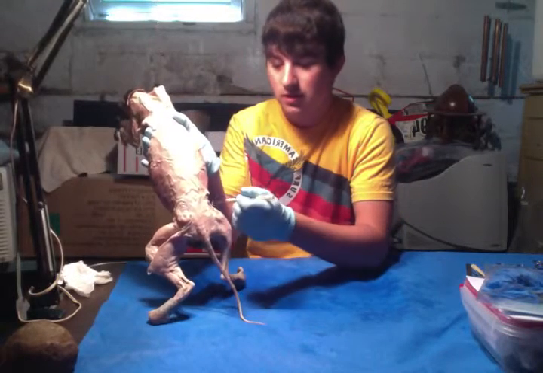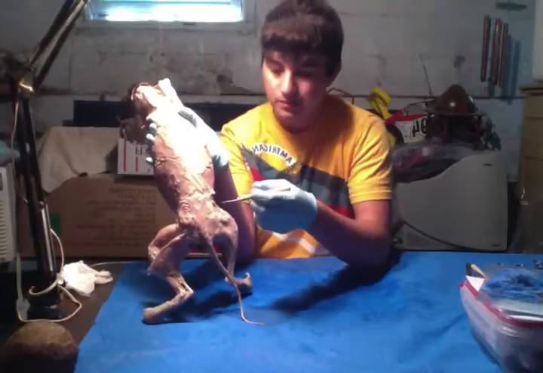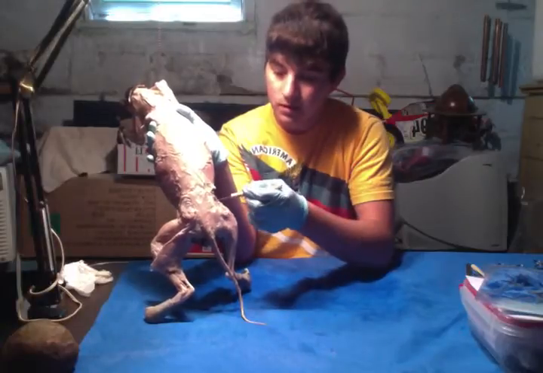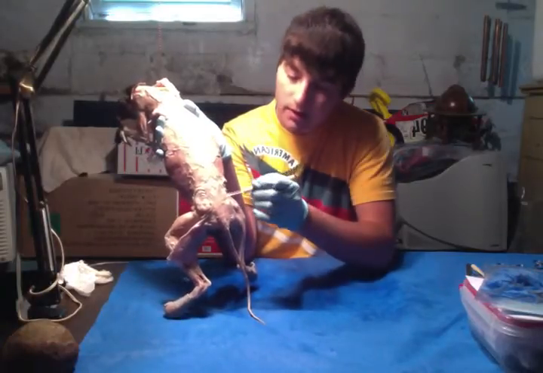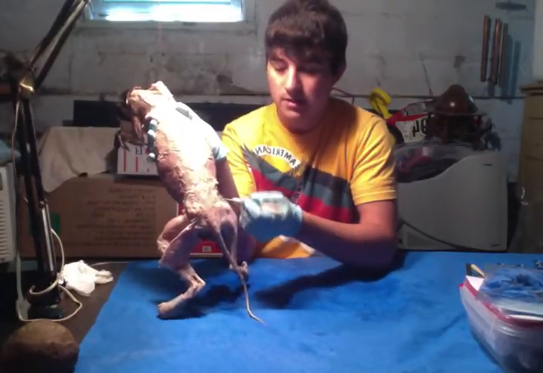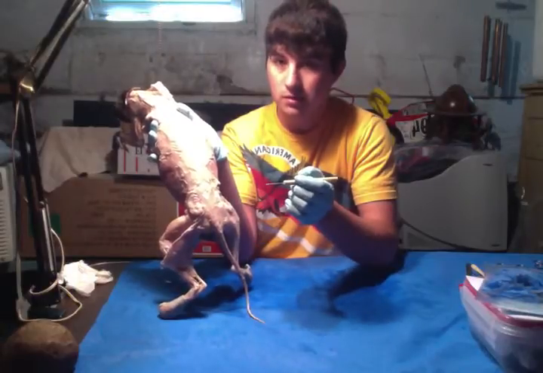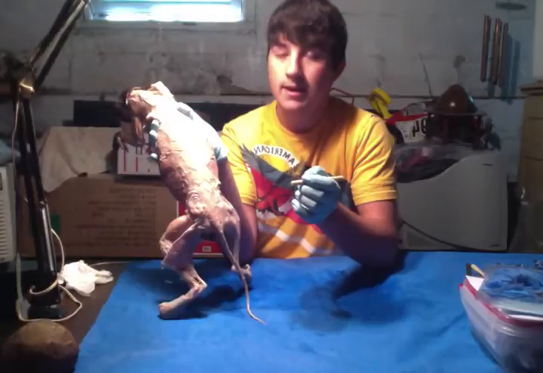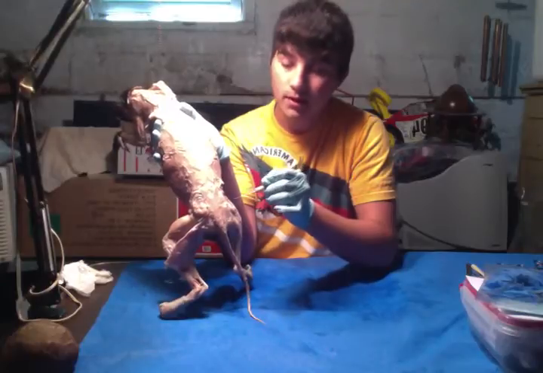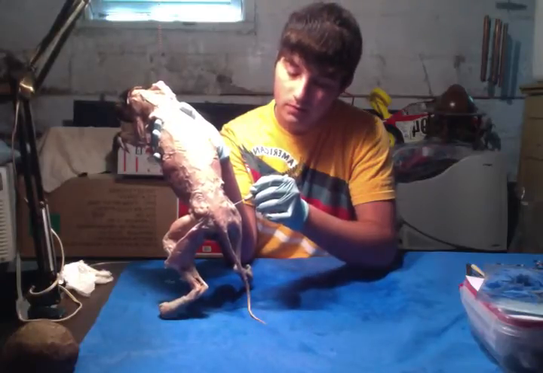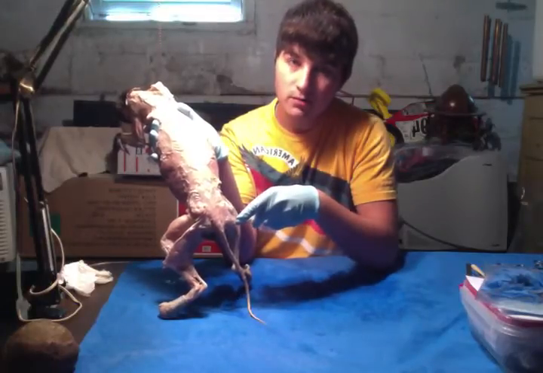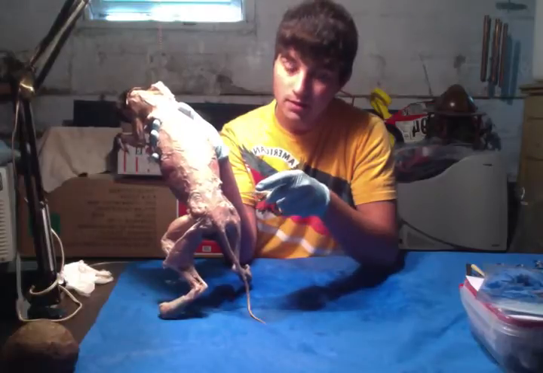And then up to the lower half. Right here you have your sartorius, which flexes the knee, flexes the thigh, and laterally rotates the thigh. And then you have your gluteus medius right here, which abducts and medially rotates the thigh. And then you have your tensor fasciae latae right here, which also abducts, medially rotates the thigh and flexes. And then you have your gluteus maximus right here, which extends the hip and laterally rotates the thigh.